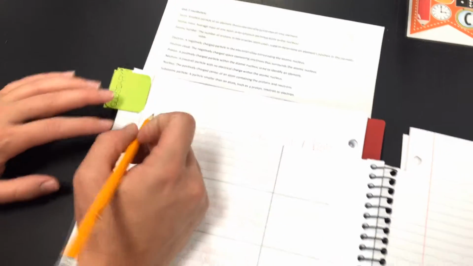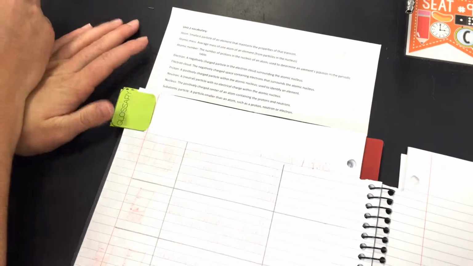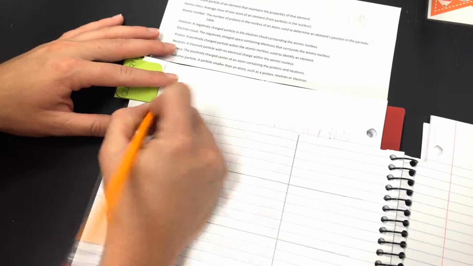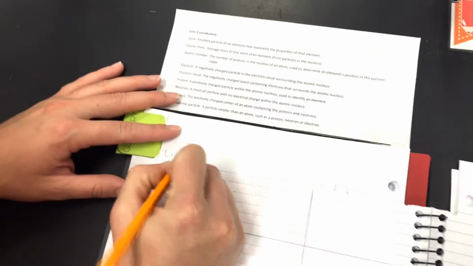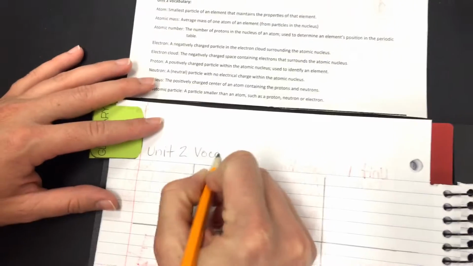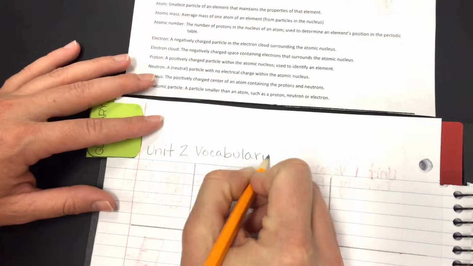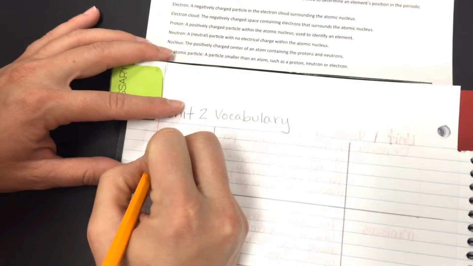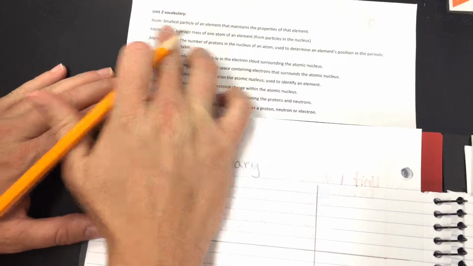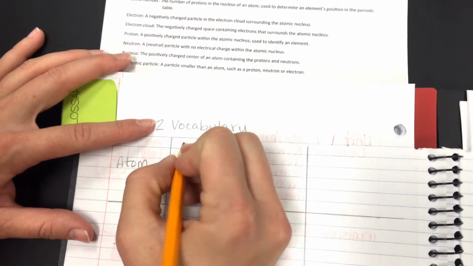When you do your unit vocabulary, you'll be given a handout for each vocabulary unit, which will give you the word and the definition. We want to make sure we title what unit this is, so I'm going to write Unit 2 vocabulary. Our first word is the word atom. Please make sure that you spell it correctly in your glossary. I'm then going to copy the definition exactly how it is on my handout into my ISN.